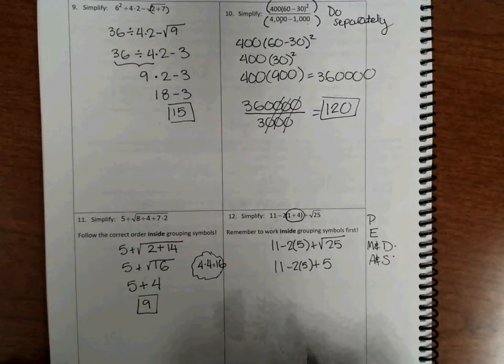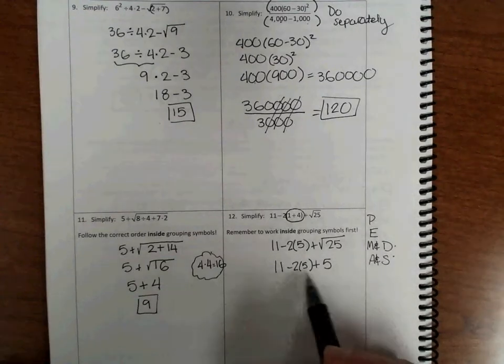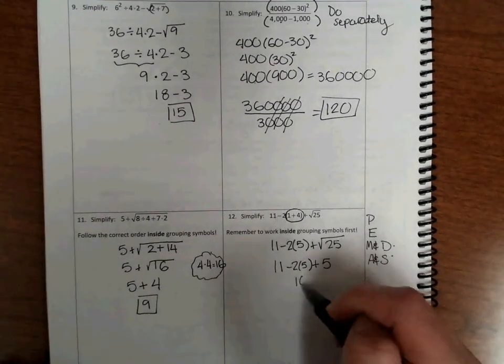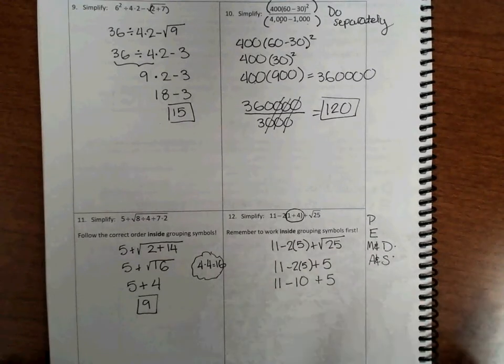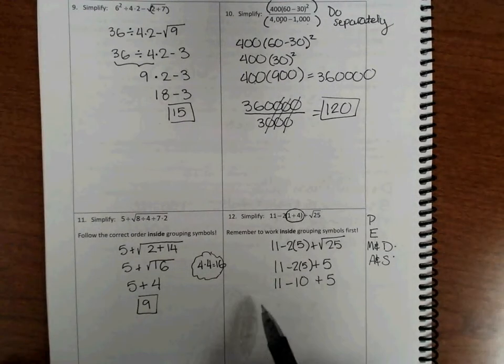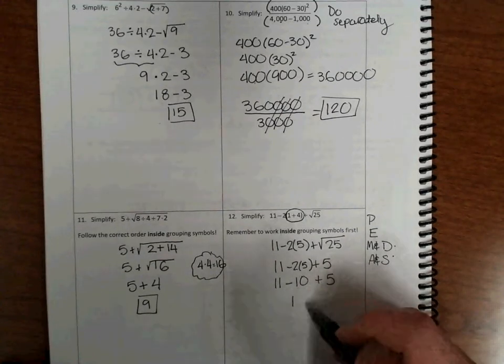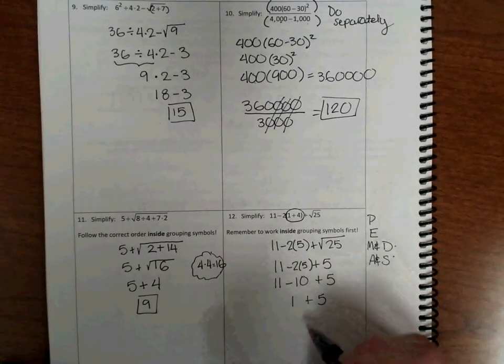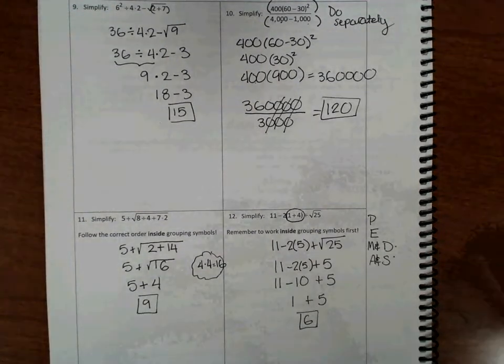Okay, now I'm ready to move on to my multiply or divide step. Looks like I have multiplication. 2 times 5 is 10. Copy everything else. And now I'm ready to add or subtract. And I just go in order from left to right. So 11 minus 10 is 1. Plus 5. 1 plus 5 is 6. Okay, so that's it for number 12.